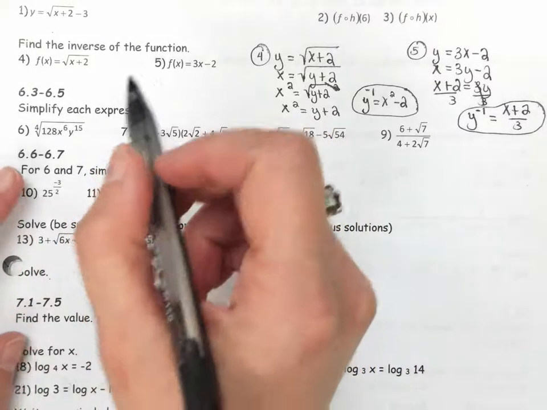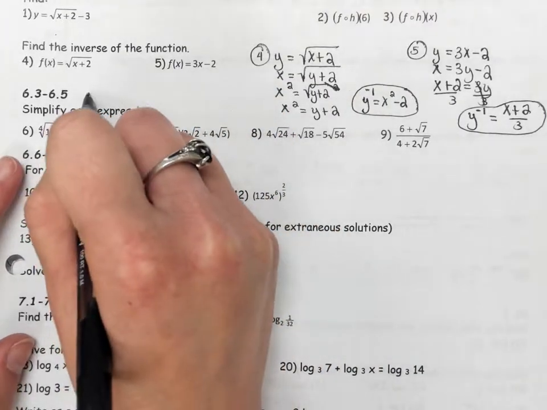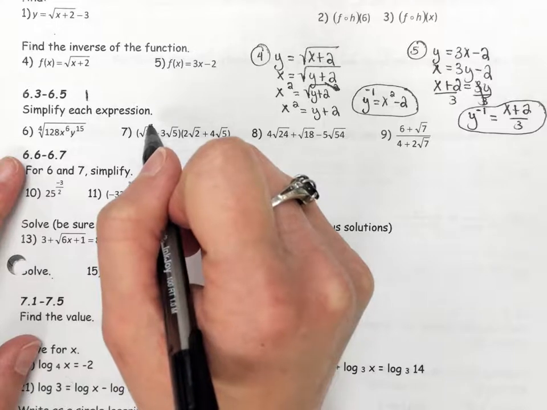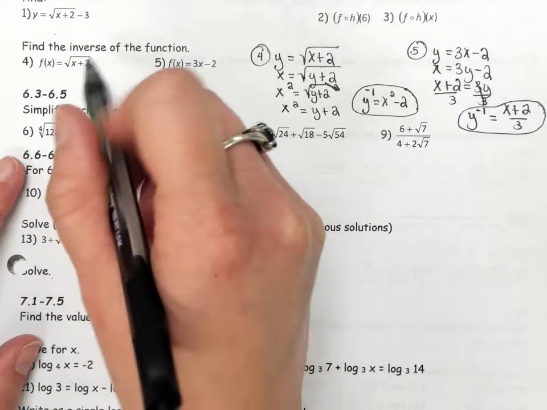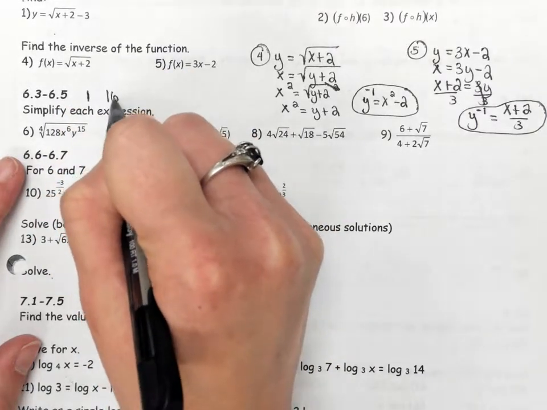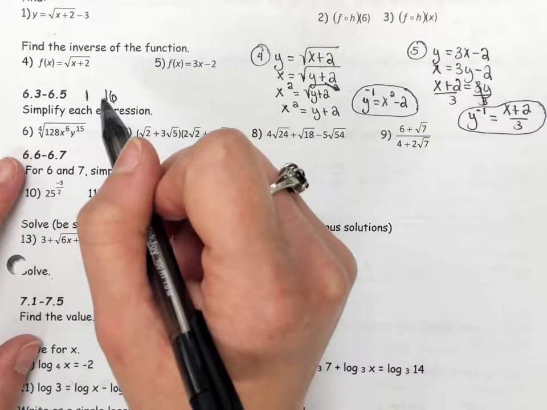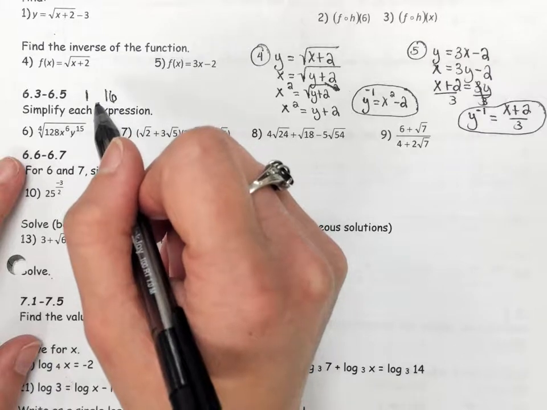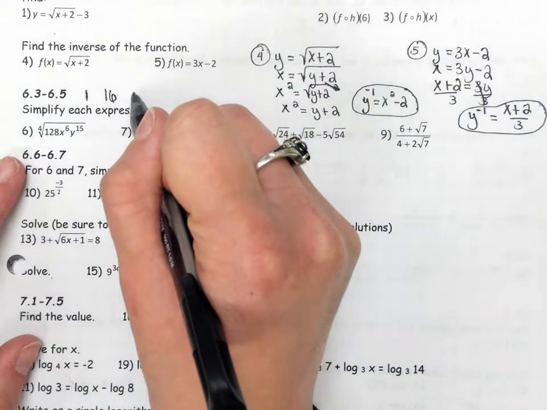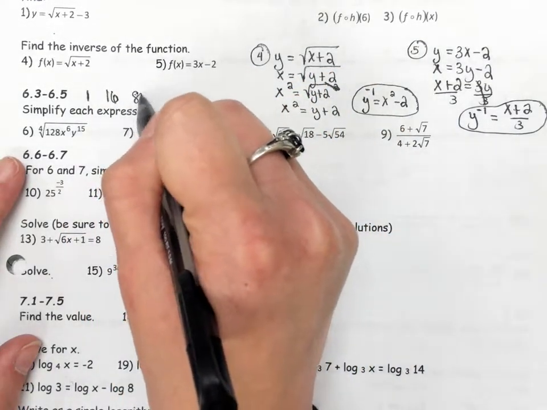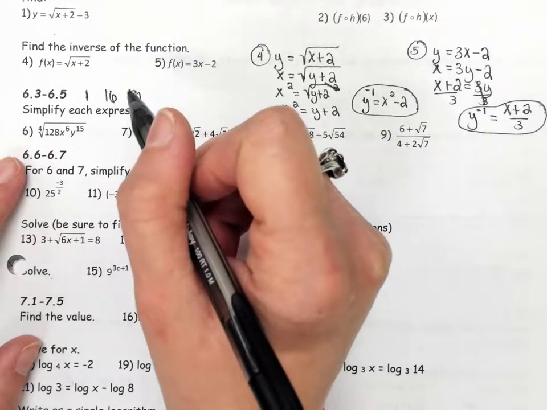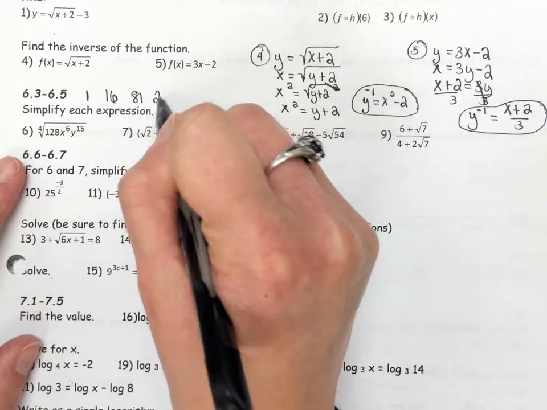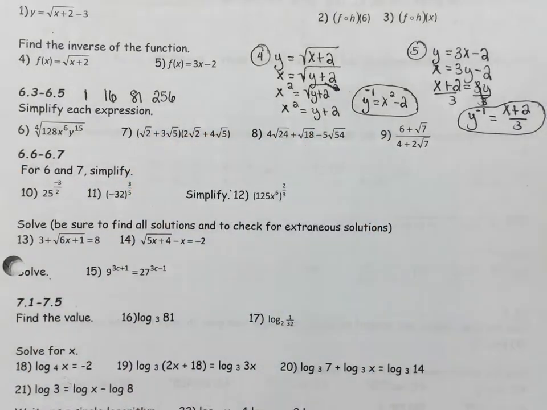So what would be the first perfect fourth? 1. Because 1 times 1 times 1 times 1 is 1. What would be the next one? 16. Because 2 times 2 times 2 times 2 is 16. 8 is a perfect cube. All right, let's do one more. What would be the next one? 81. Because 3 times 3 times 3 times 3 is 81. And just for giggles, let's do one more. 256. Very good. Because that's 4 times 4 times 4 times 4.